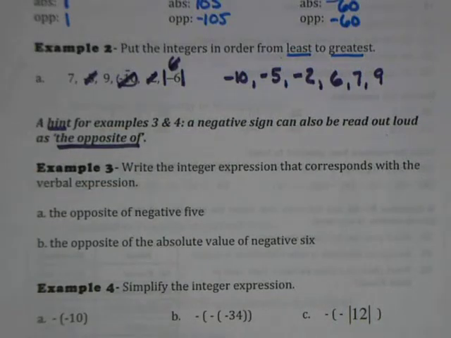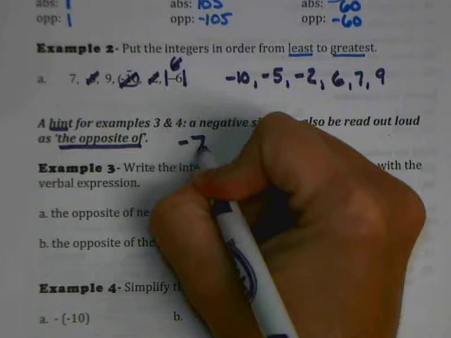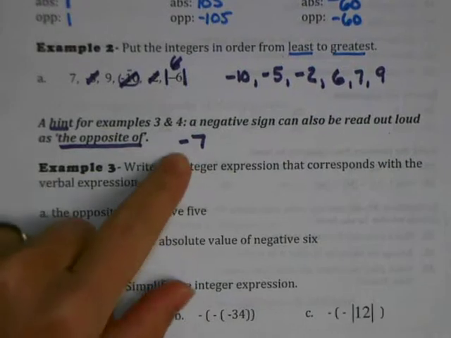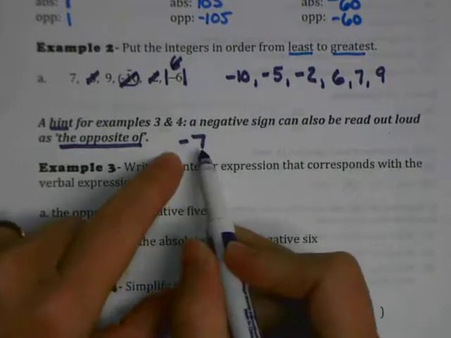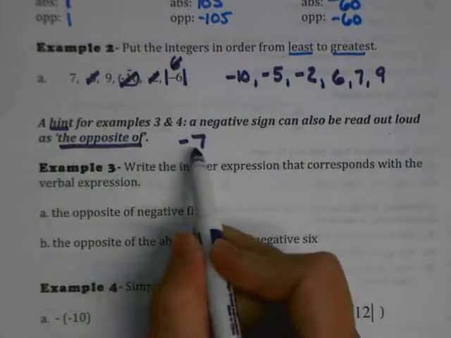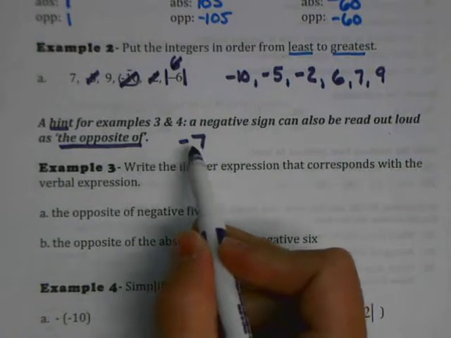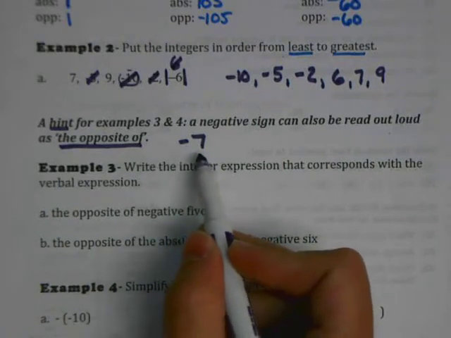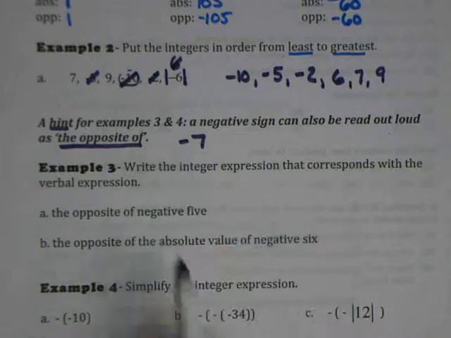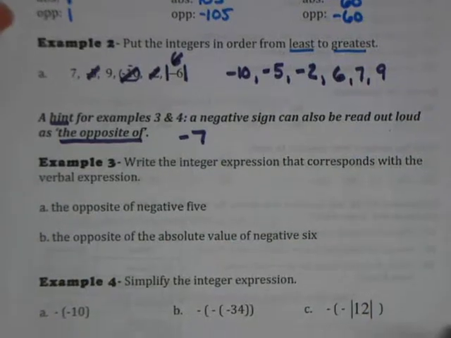So if we had a negative sign, like, say, -7, I could read that out loud as "negative 7" or "the opposite of 7." Does that make sense? Isn't -7 the opposite of 7? So we can read that negative sign as "the opposite of," and that might help us to do these.